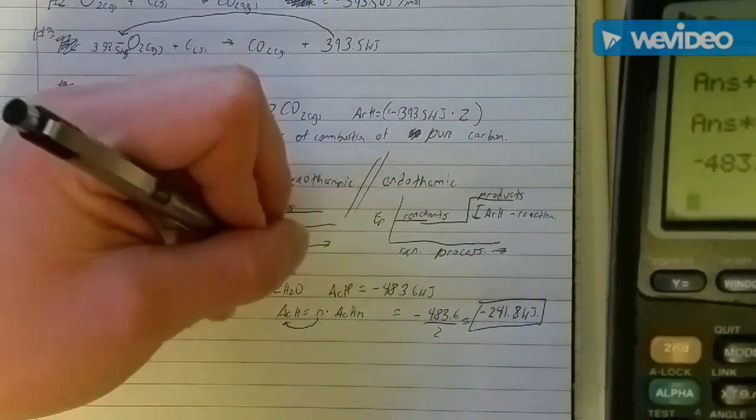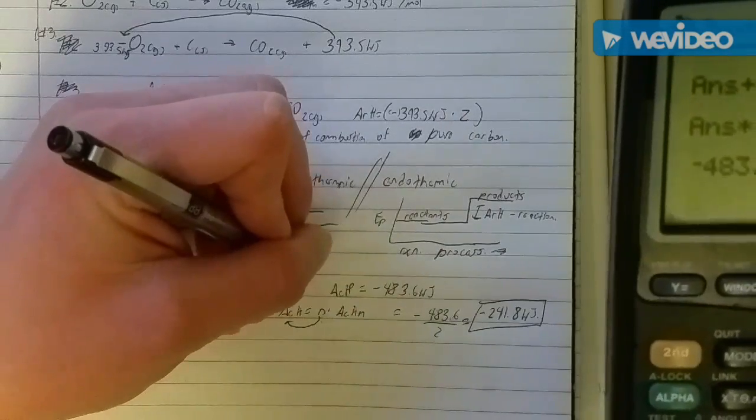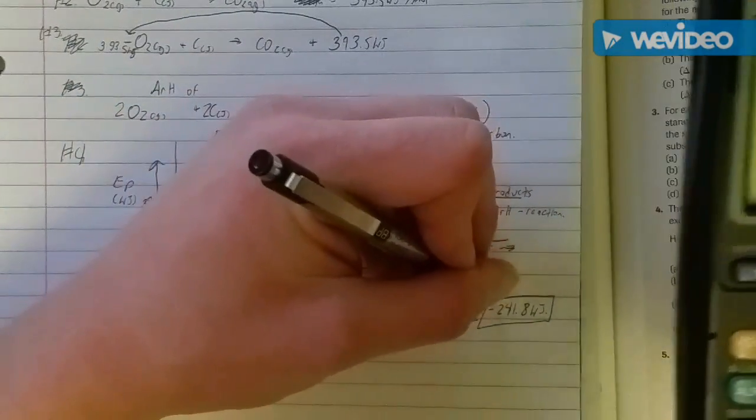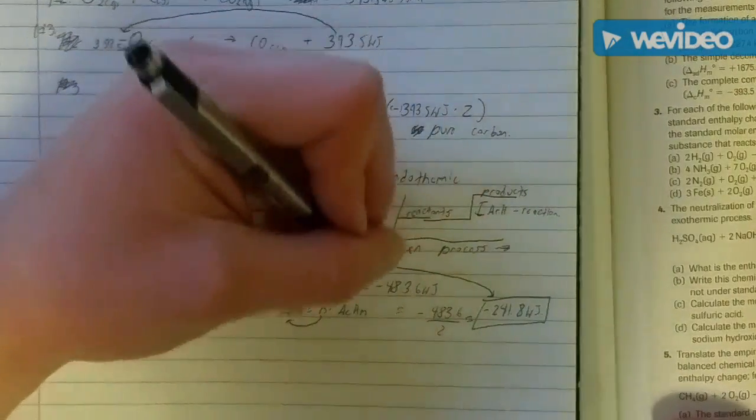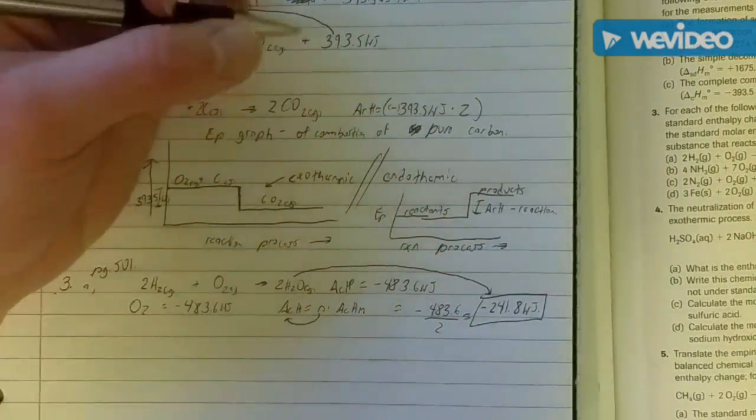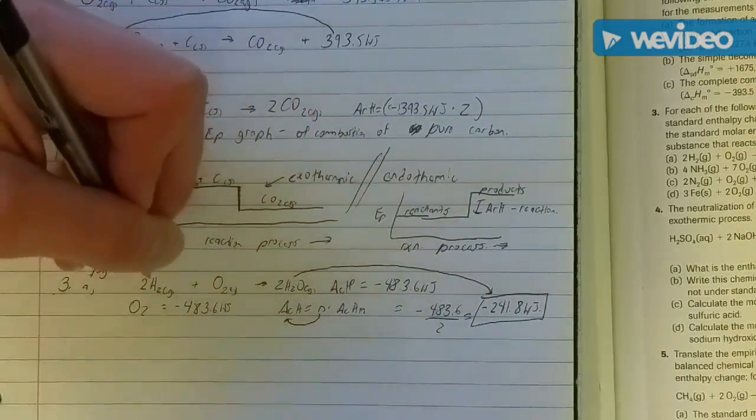And that would be the same as H2O. Is that liquid? I didn't put it. Gas. Since our moles is the exact same.